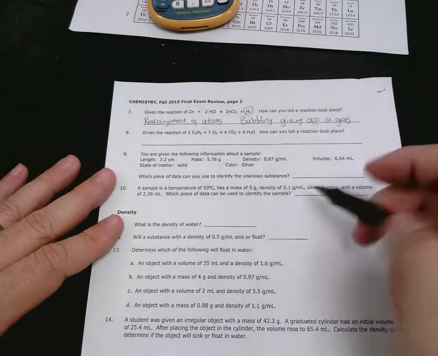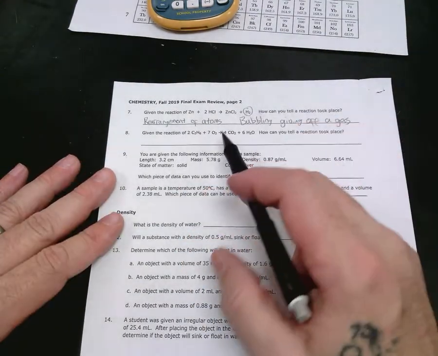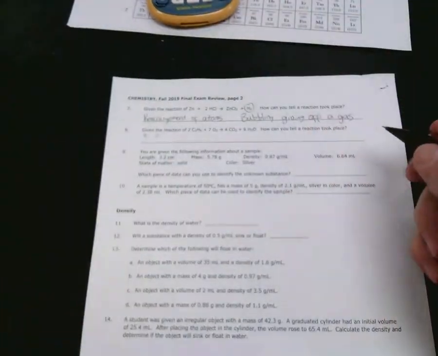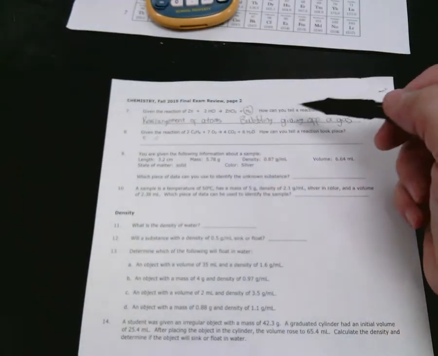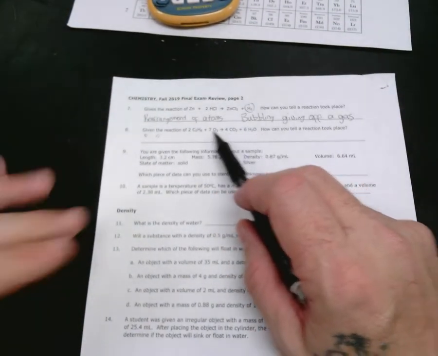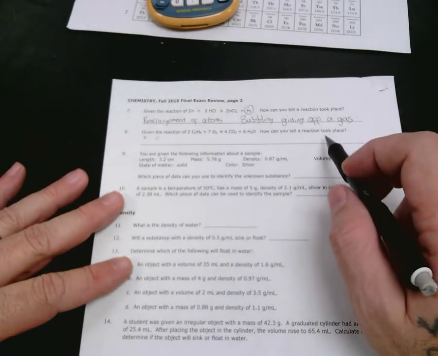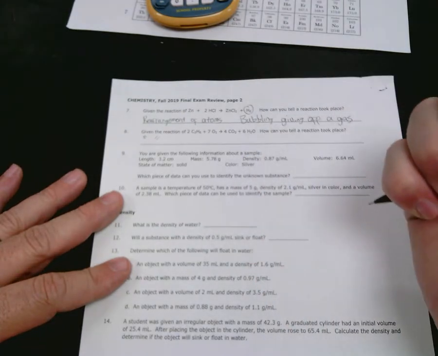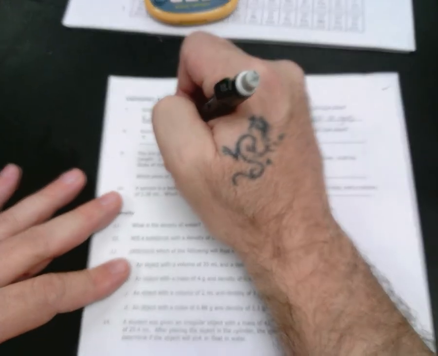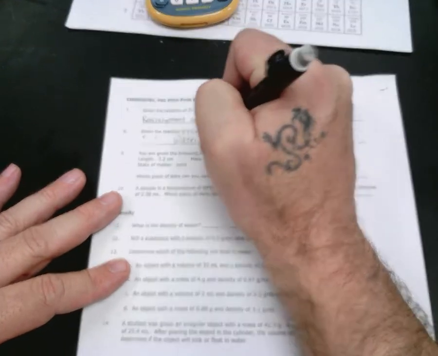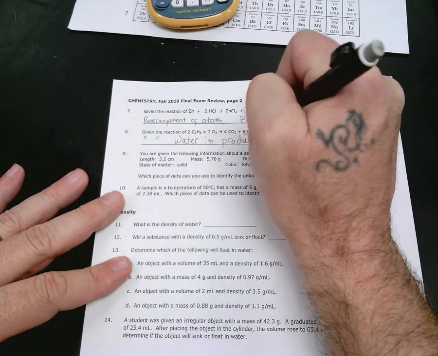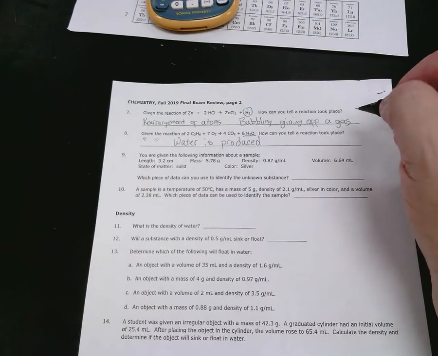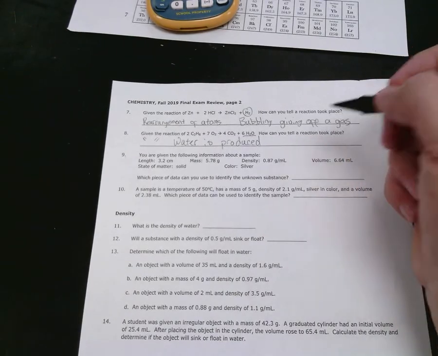And so the same thing can be said of the second one. You see, there's a rearrangement, so I'm just going to put quote, quote, because that's the same as up here, a rearrangement of atoms. Carbon is no longer with hydrogens with oxygen. But if I was just watching this reaction, I would see that water is produced. And that's how I would know. If water is produced, it is definitely a reaction took place.